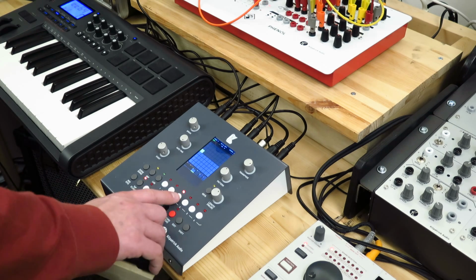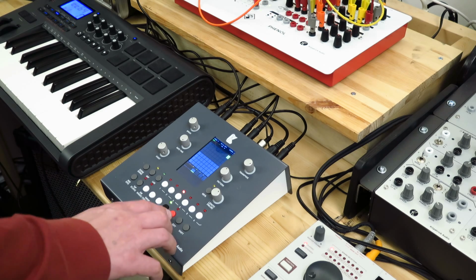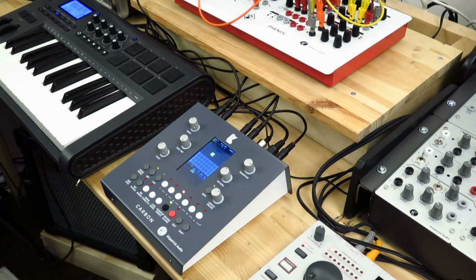So now let's use track 3, which is my pad sound, and let's do another real-time recording while the track 2 sequence, the bass sequence, is playing. So I'm going to arm recording again.